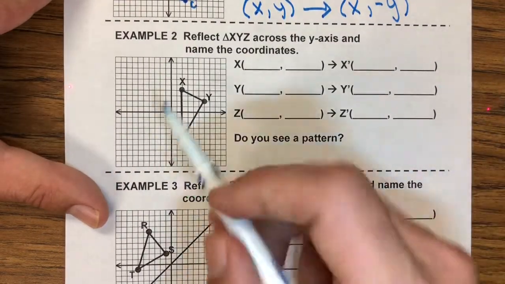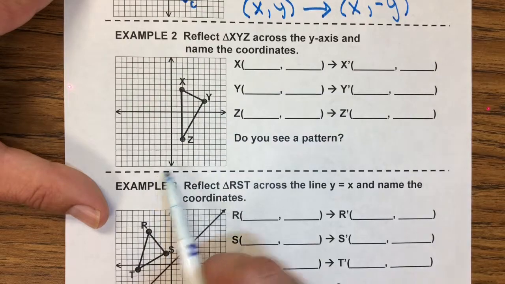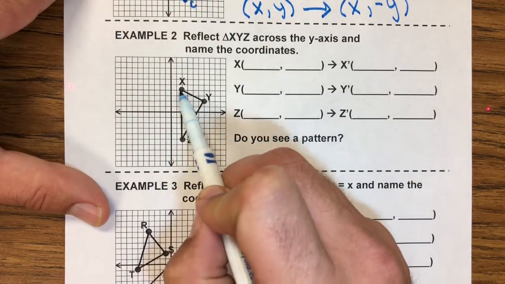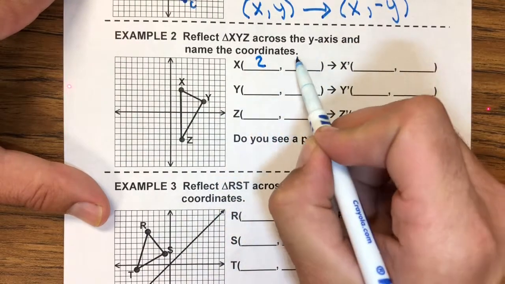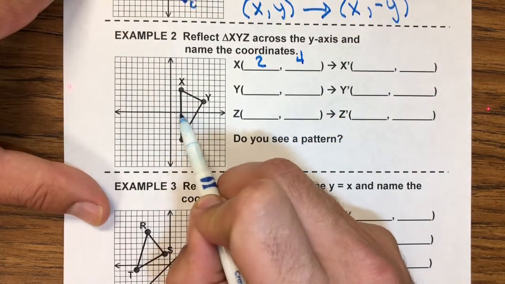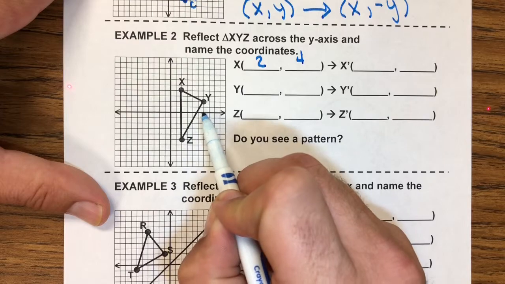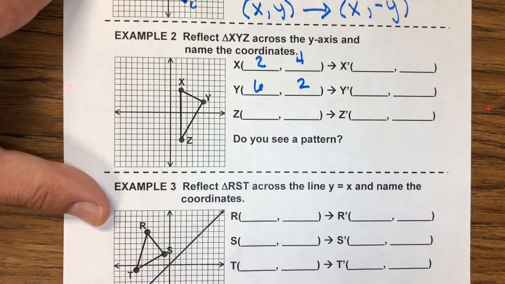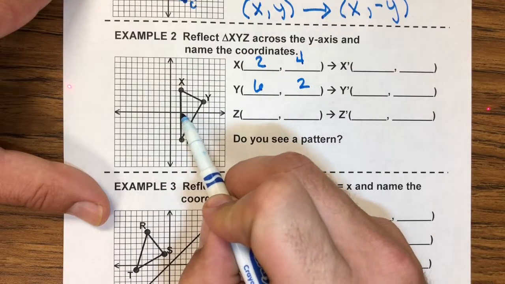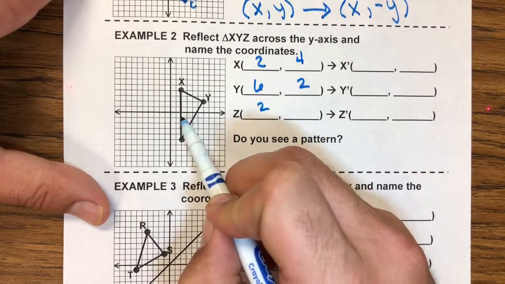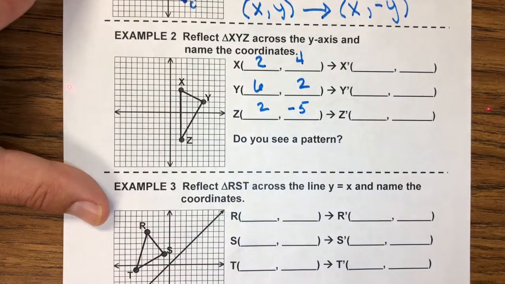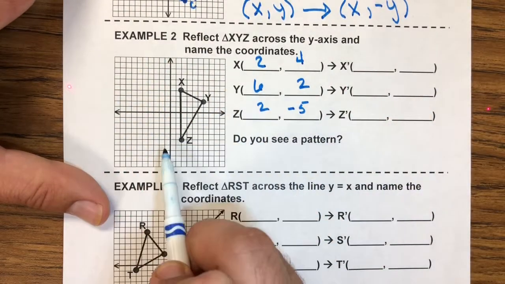Now we're going to look at it across the y-axis. So here's our y-axis. Our original points here, X is at 2, 1, 2, 3, 4. Y is at 6, and up 2. So 6, 2. Z is over 2, but then down 5. So that's -5. And we're going to reflect this across the y-axis.